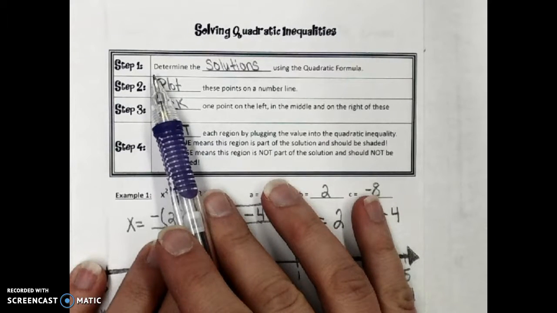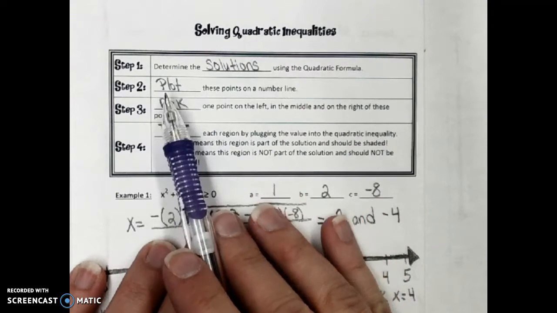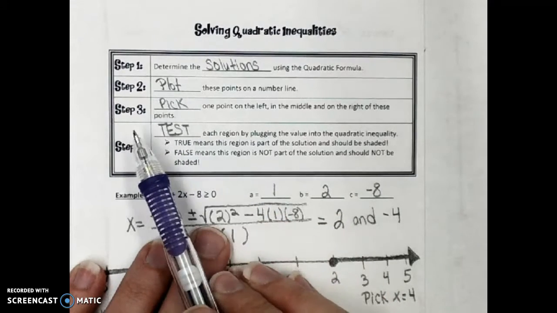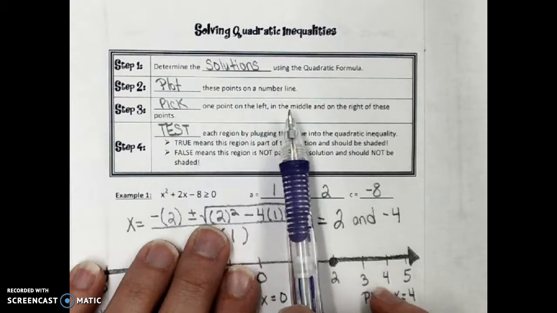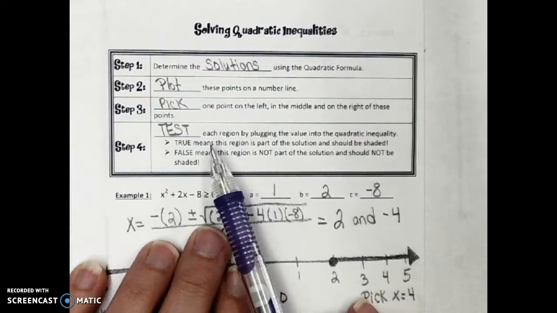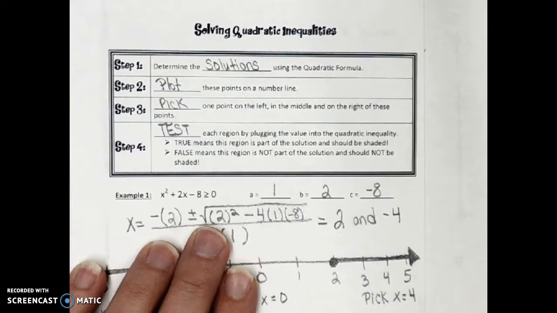Step 1. Determine the solutions using your quadratic formula. Step 2. Plot these points on a number line. Step 3. Pick one point on the left, one in the middle, and one on the right of these points. And finally, you're going to test each region by plugging into the quadratic inequality.